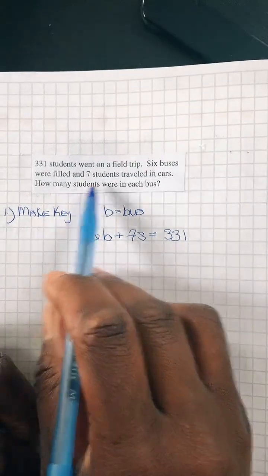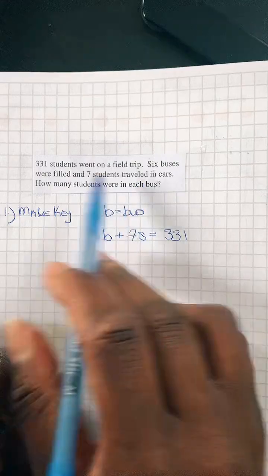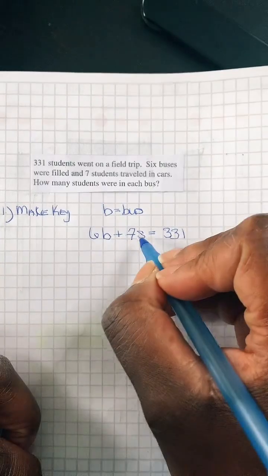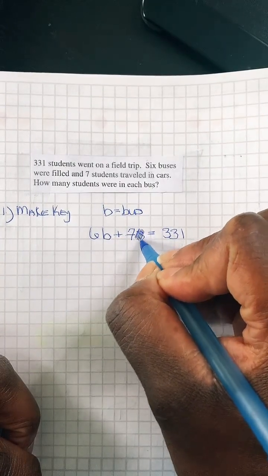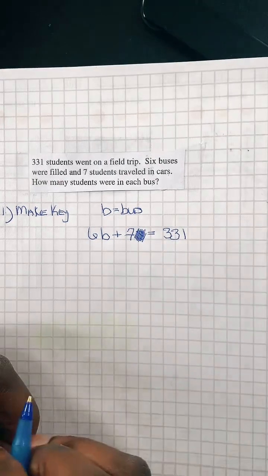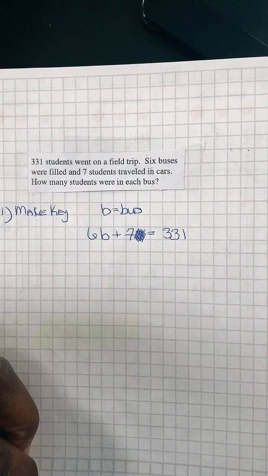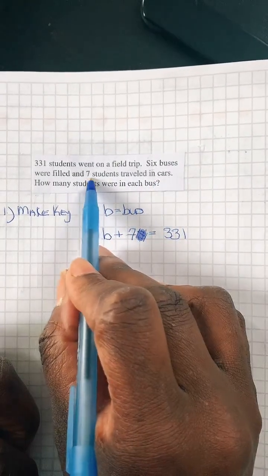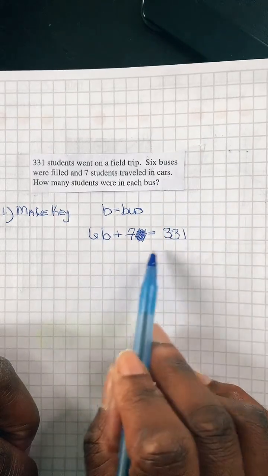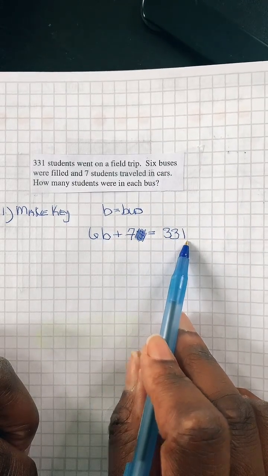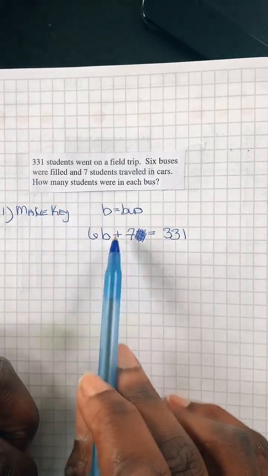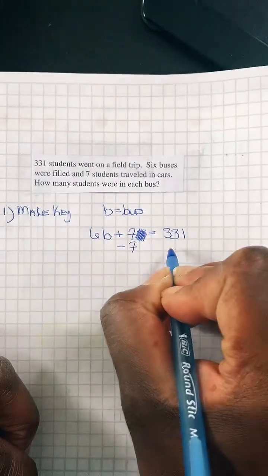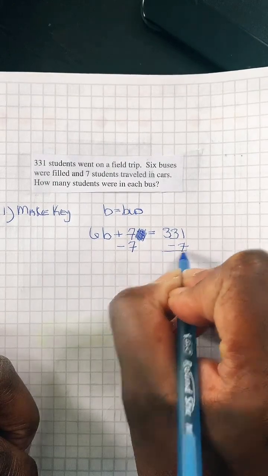So I know 7 students traveled in the cars, right? There was 331 students. So we don't need another variable. We don't. Because they said 7 students traveled in cars. They didn't say there were 7 cars. They said a total of 7 students traveled in that. So if there was 331, and we know that there were 6 buses that were filled, couldn't I subtract both sides by 7.